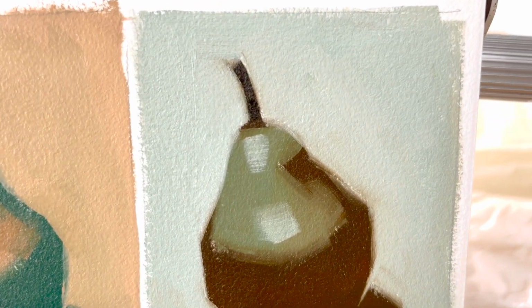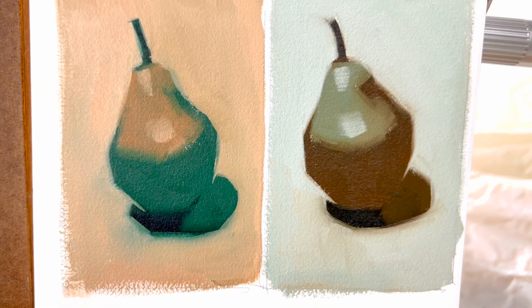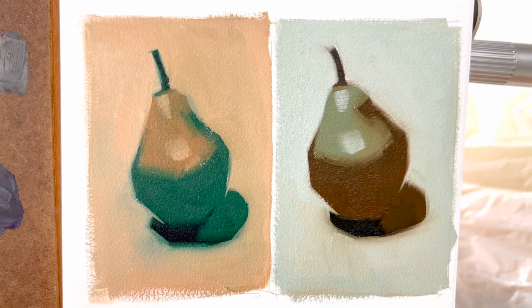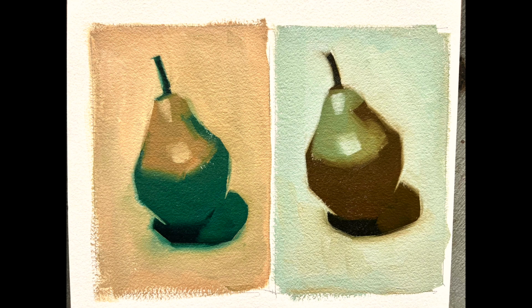But that's just my personal reaction. I think your reaction can be totally different. And I think that's the amazing thing about color temperature, is that we took, like I said, the same subject, the same composition, the same three colors, and yet we're able to create two paintings that have completely different feelings just by manipulating color temperature.